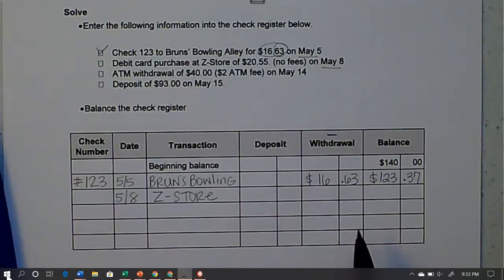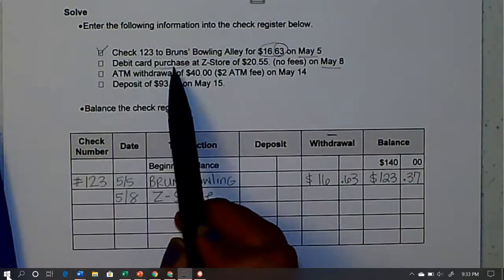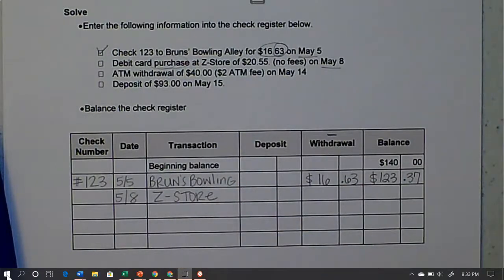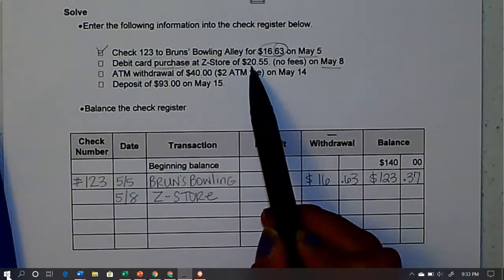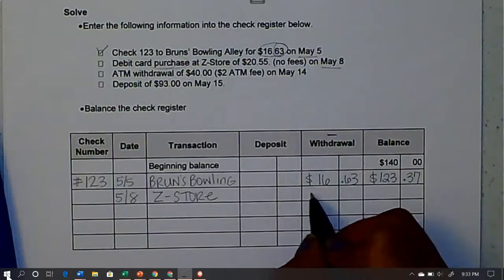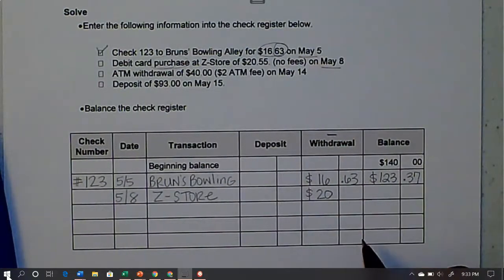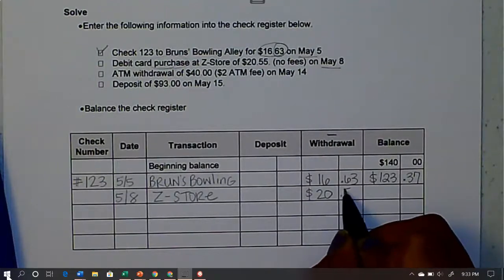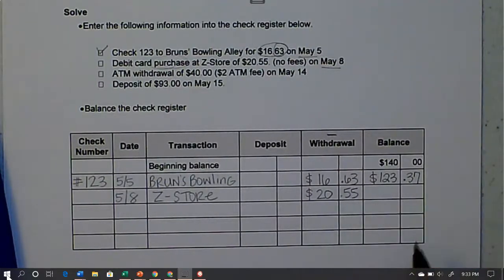And the amount that I purchased, again, purchase is associated with a withdrawal if I'm buying something. I spent $20.55. So I'm going to put that under the withdrawal column. The dollar amount is 20. The cents amount is 55. Now I'm going to see my balance from the previous transaction, which was $123.37. So this is the balance that I'm working with now.